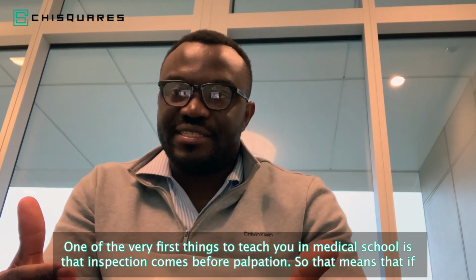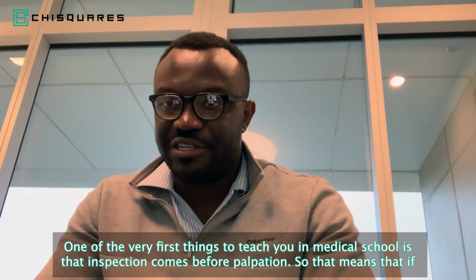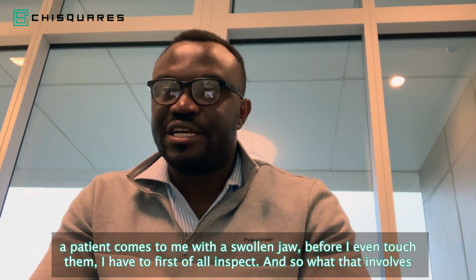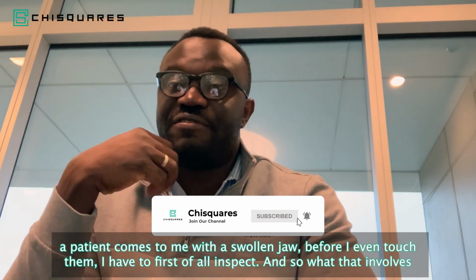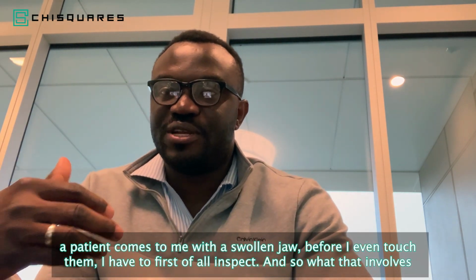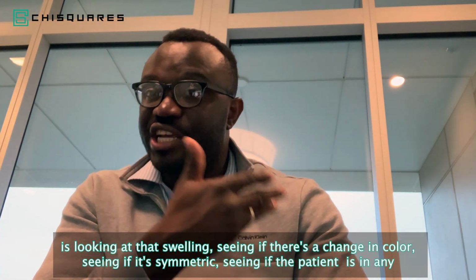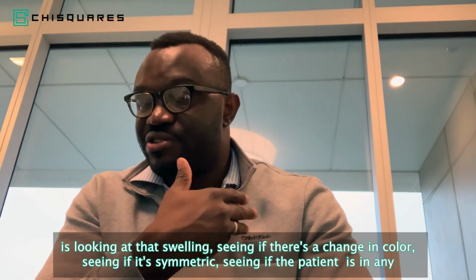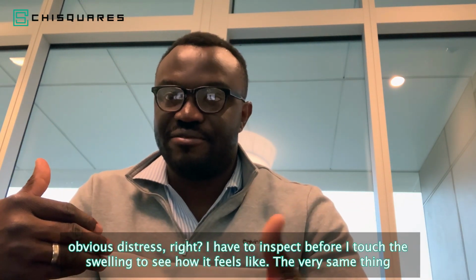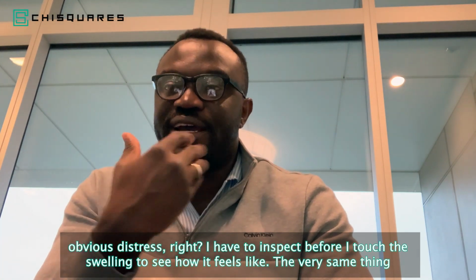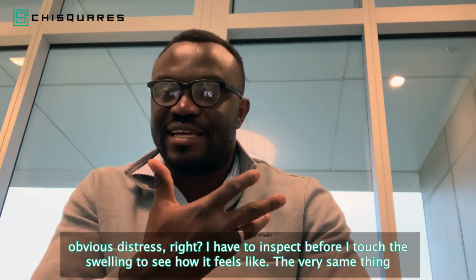One of the very first things they teach you in medical school is that inspection comes before palpation. So that means that if a patient comes to me with a swollen jaw, before I even touch them, I have to first of all inspect. What that involves is looking at that swelling, seeing if there's a change in color, seeing if it's symmetric, seeing if the patient is in any obvious distress, right? I have to inspect before I touch the swelling to see how it feels.